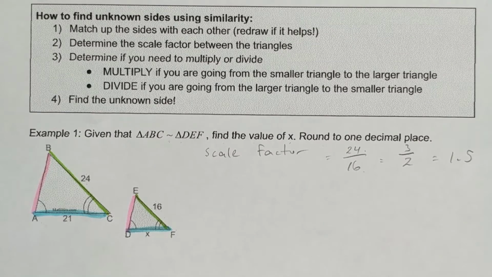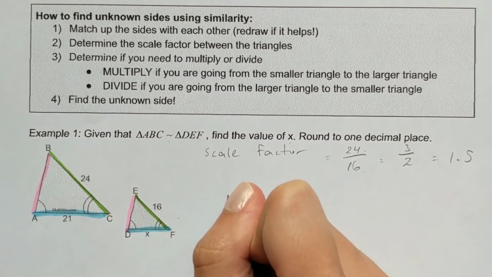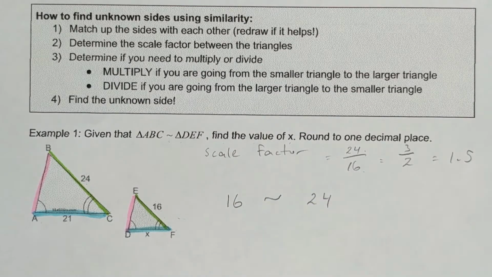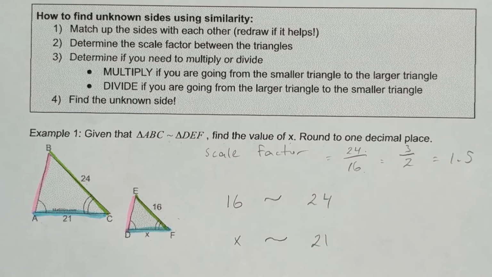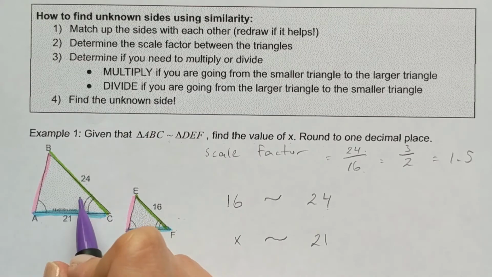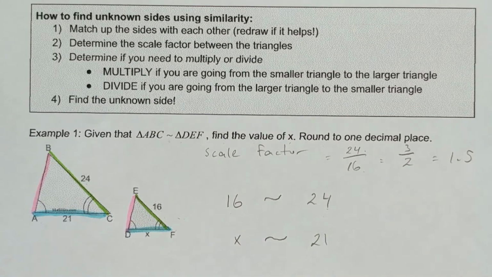Now I'm going to set up my similarity statements. Again, we're going smaller to larger, so I'm going to say 16 is similar to 24. Small triangle first, large triangle second. I then have to say that x is similar to 21. Now remember, how did we get from 16 to 24? Because we're going from the small triangle to the large triangle.